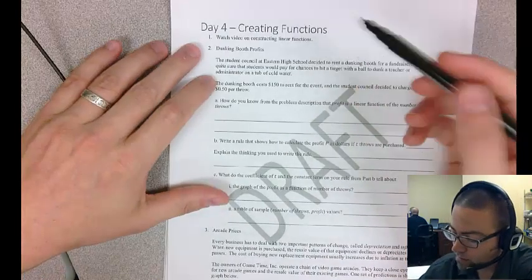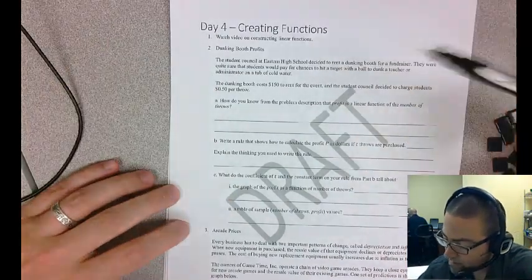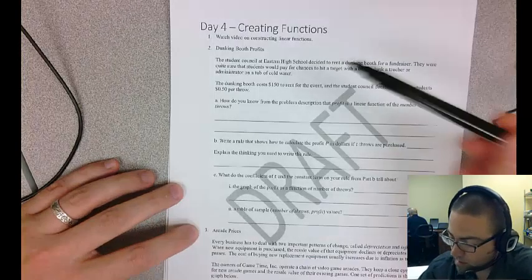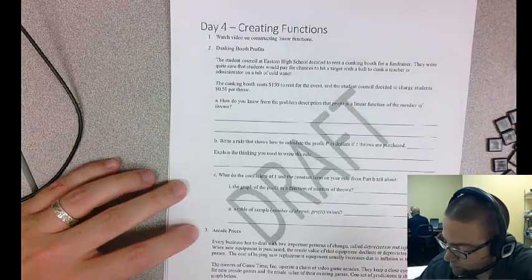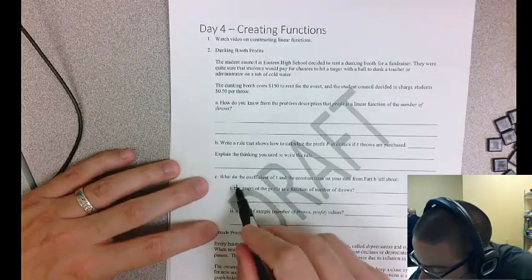Okay, you probably watched the video now on constructing linear functions. I think that'll help you pretty much on all these problems. Let me just point this out on C.